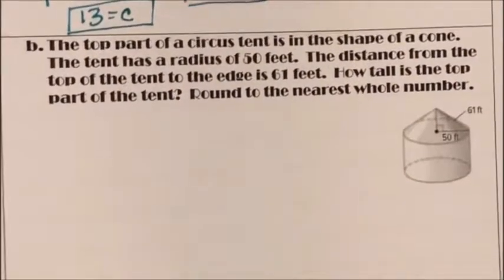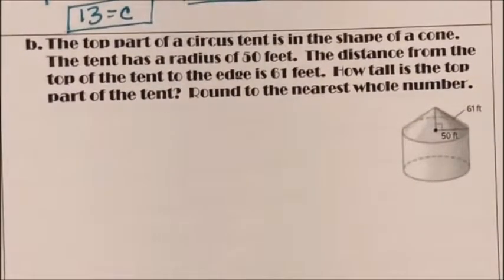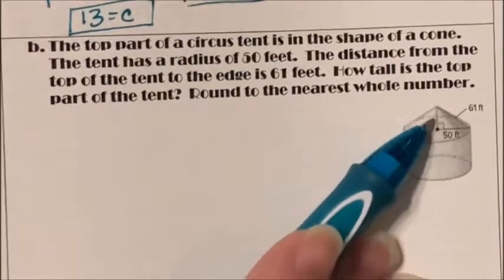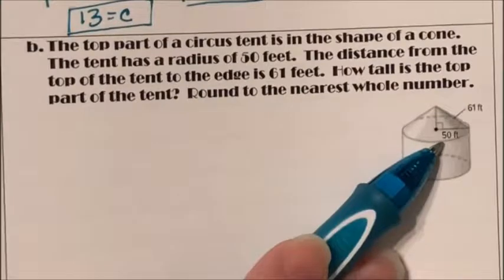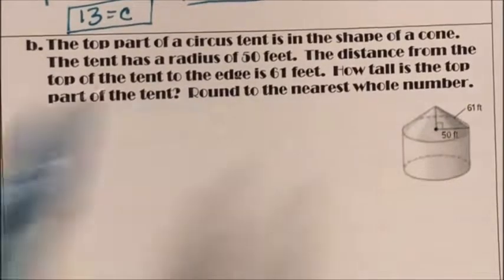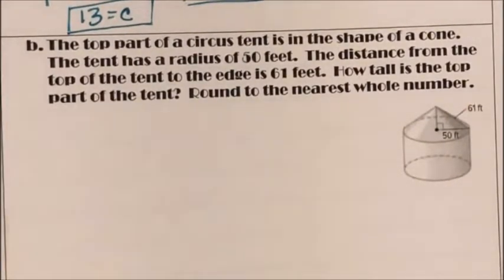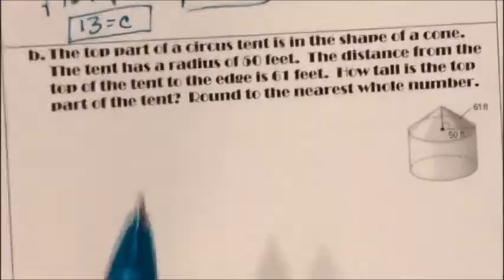Letter B says the top part of a circus tent is in the shape of a cone. The tent has a radius of 50 feet. The distance from the top of the tent to the edge is 61 feet. How tall is the top part of the tent? Round to the nearest whole number. So I can see that this forms a right triangle. One of my legs is 50 feet and my hypotenuse is 61 feet. So because it's a right triangle, I can use the Pythagorean Theorem.